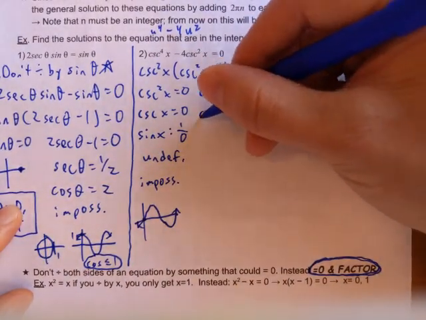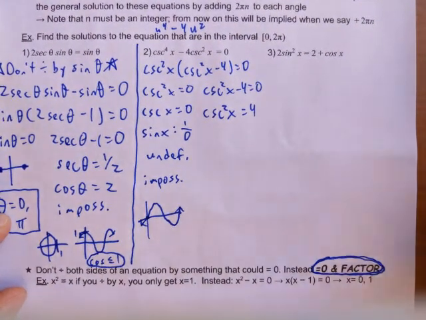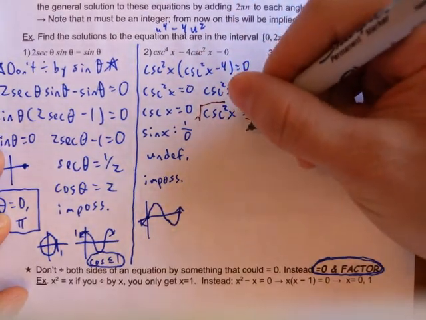And over here, we'll add the 4 over. And this time when we square both sides, we do have to make sure we remember that plus or minus. It's really important.